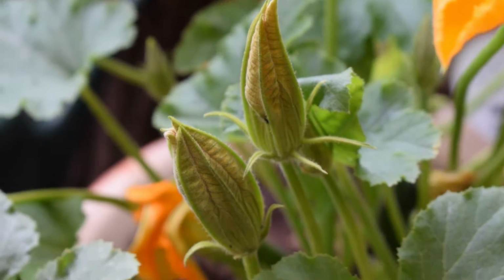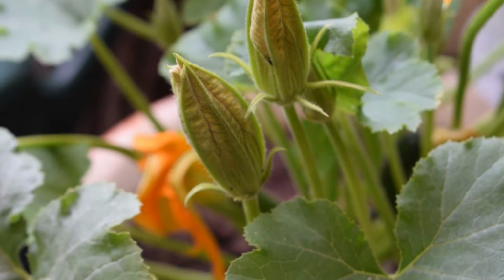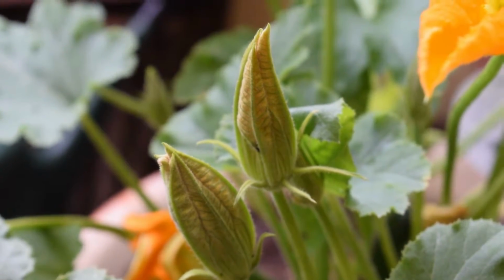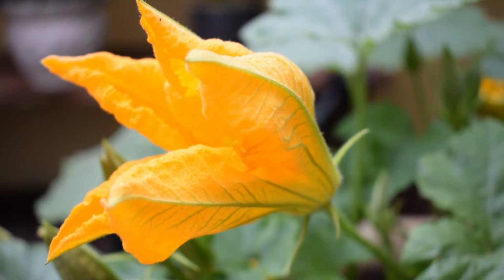These are some of the closed male flowers. So they're not opened yet. Ugh, aphid. Bane of my life. So that was the male flower there.